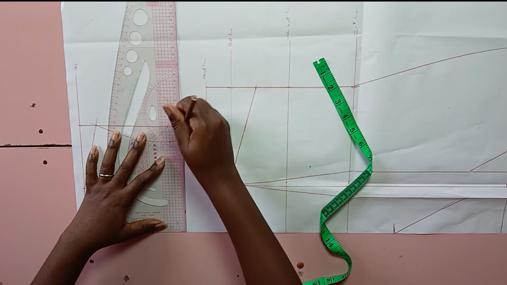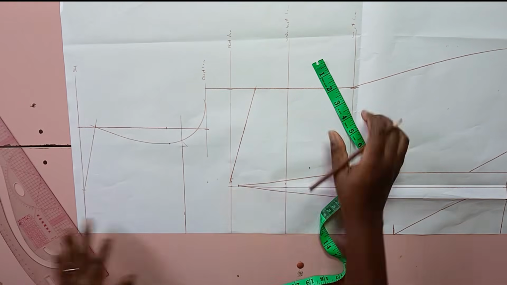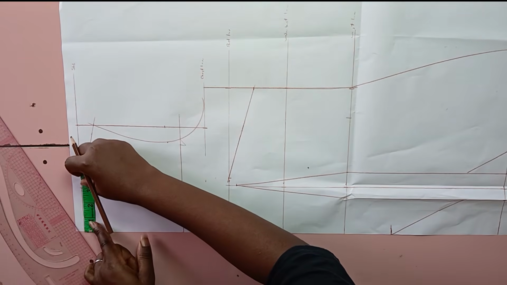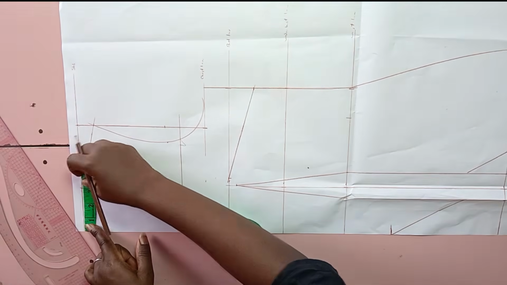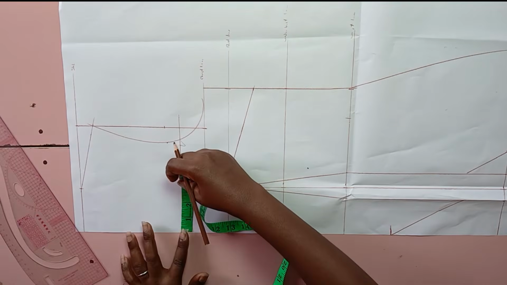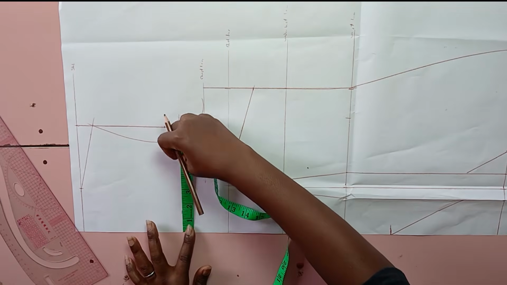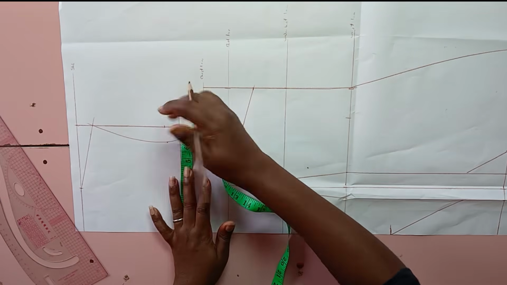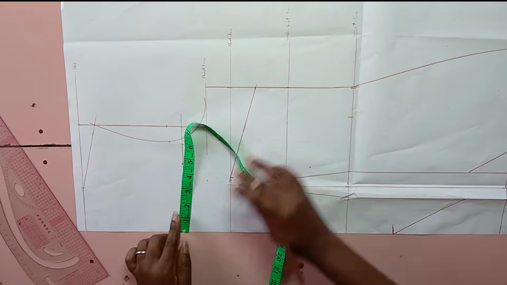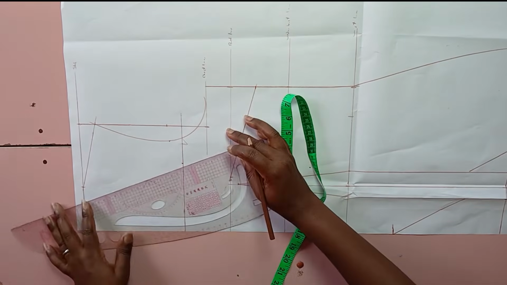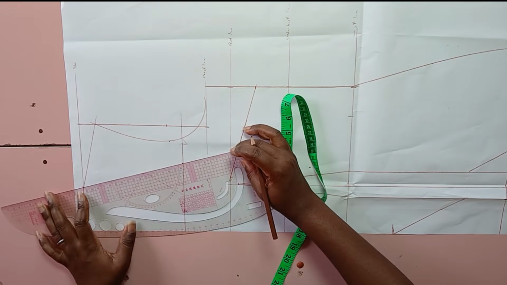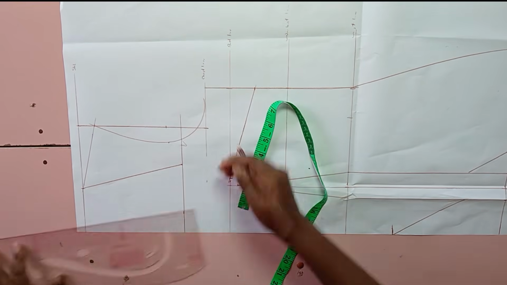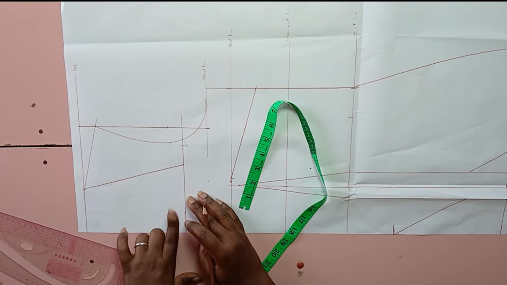I'll have the straight line drawn out like this. So the neck width I'm working with, I'll still maintain this basic neck width of 3 inches. On this part here, I'm going to be measuring 4.5 inches as the width. So I will connect it to the neckline like this. So this is the neck that we'll be using for this one.